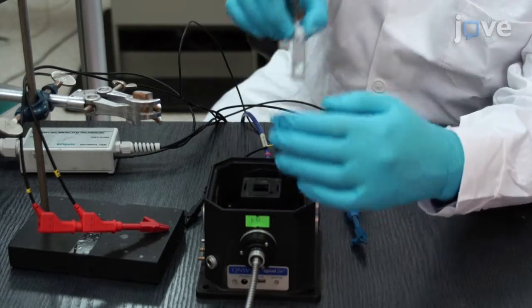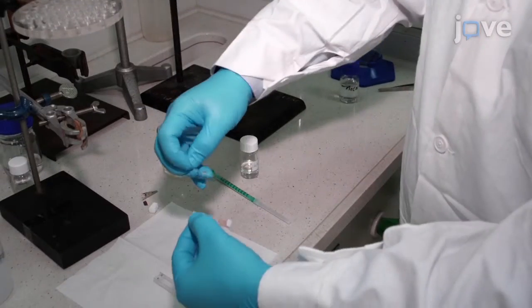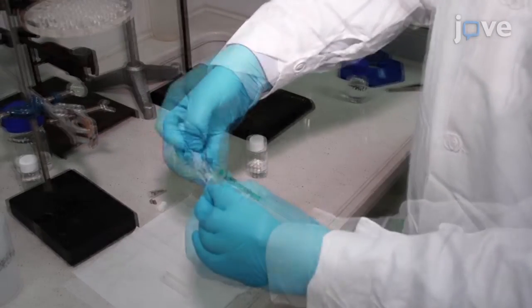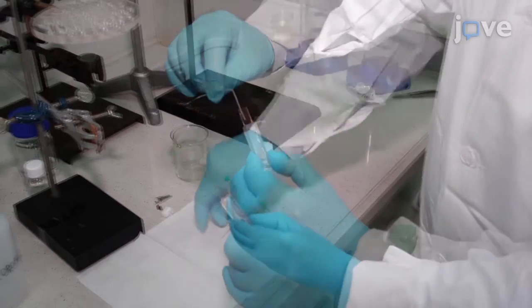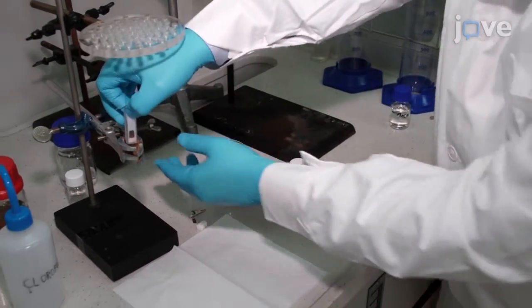Then, disconnect, empty, and clean the cell. Refill it with either a 1 × 10⁻⁵ molar solution of a compound in the electrolyte or with the electrolyte alone if testing a material deposited on the working electrode.